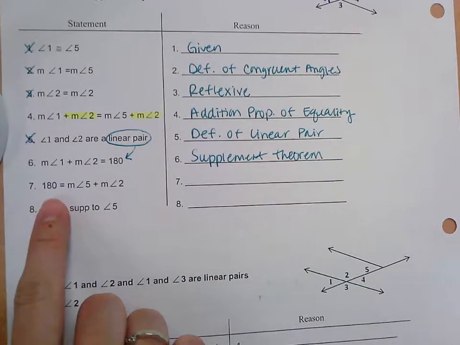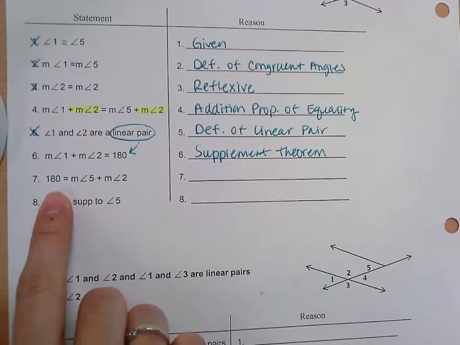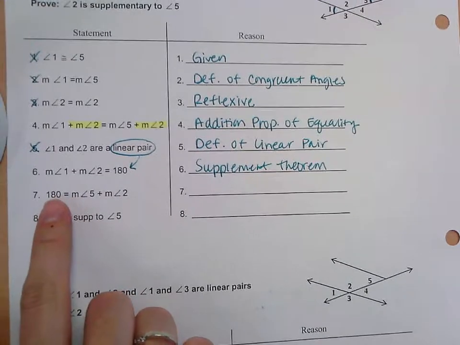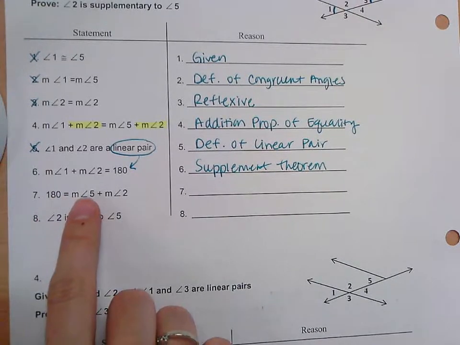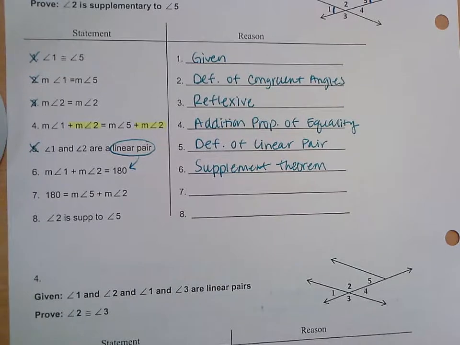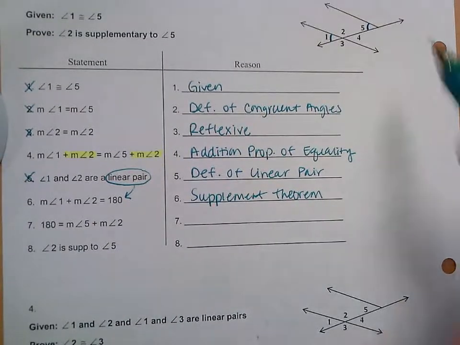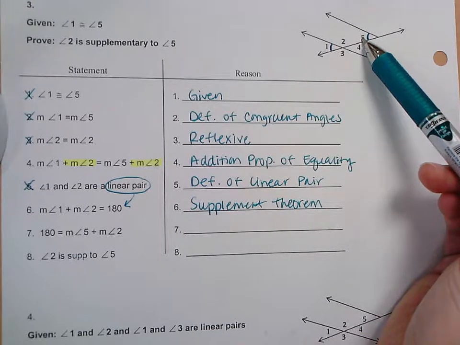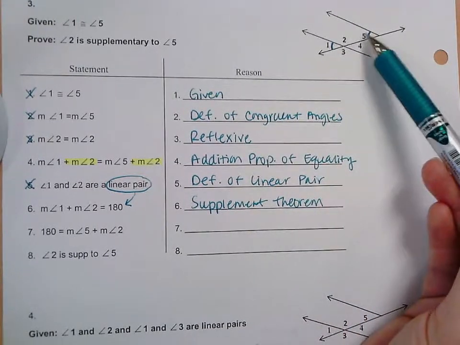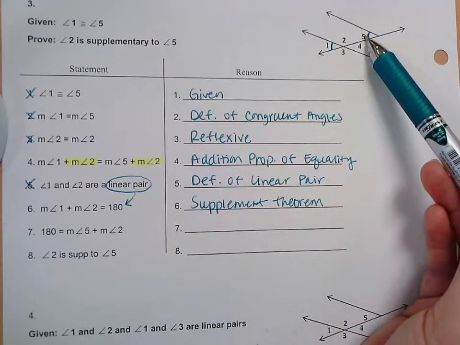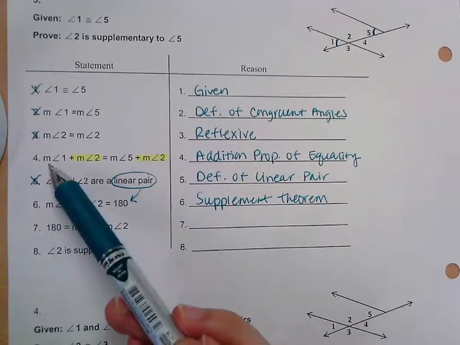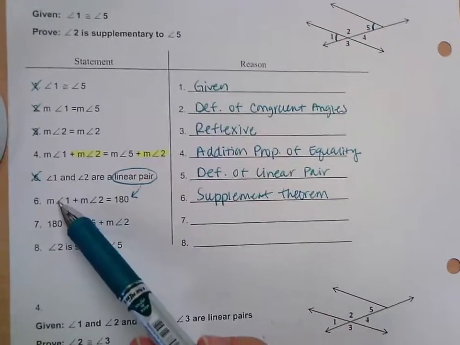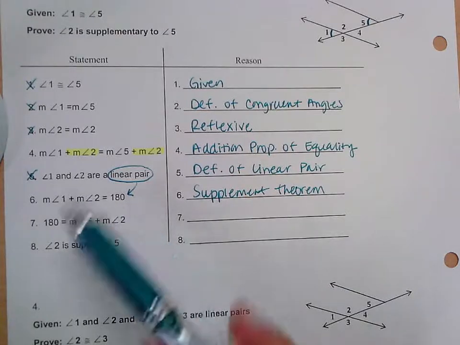Now line 7, I'm saying 180 is equal to the measure of angle 5 plus the measure of angle 2. That is not necessarily true off of my picture. Okay, 5 and 2, I can't just look at the picture and say that's true. So if I look back, I haven't used line 4, and I have line 6 here.